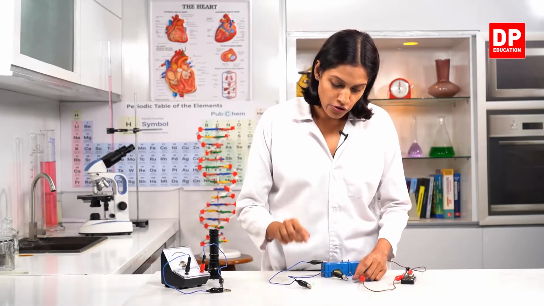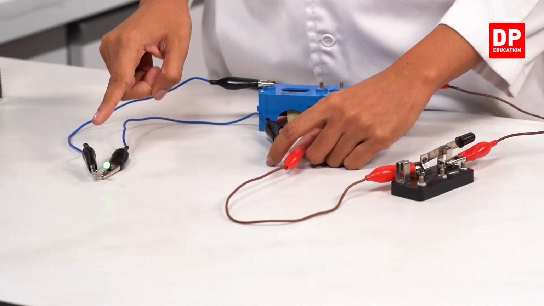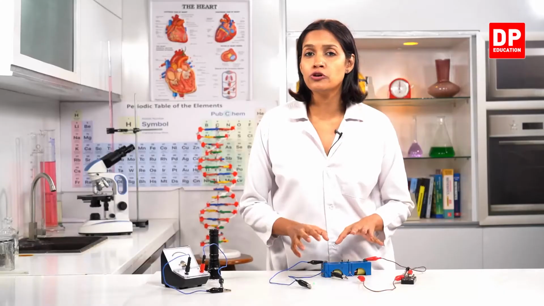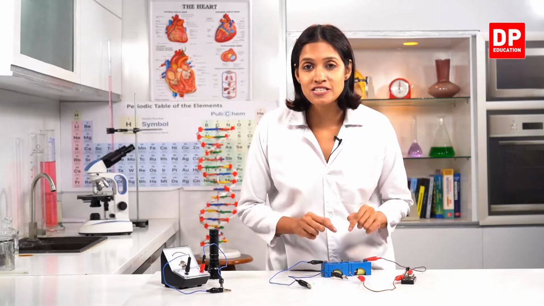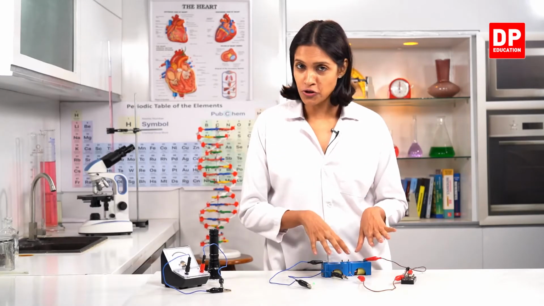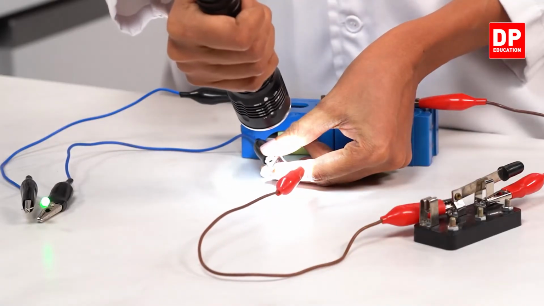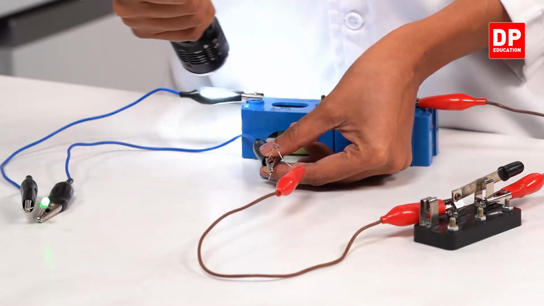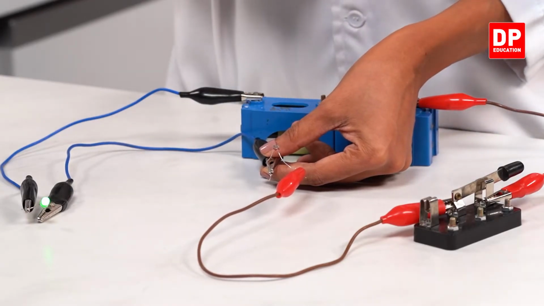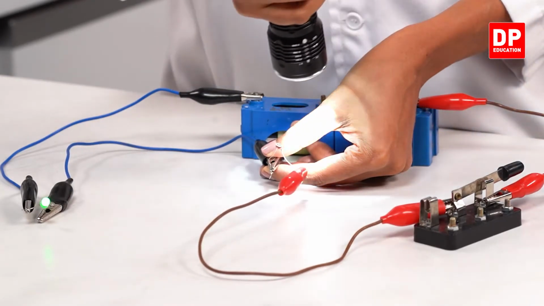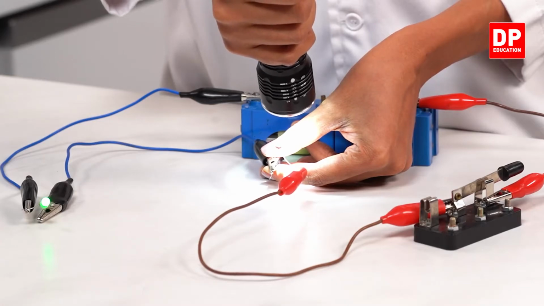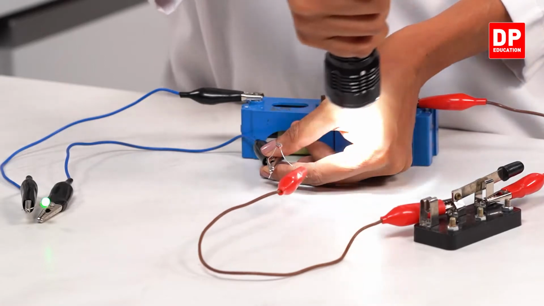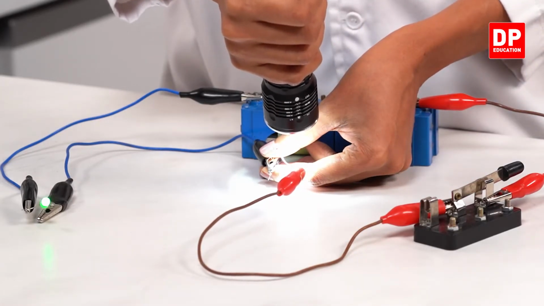Right. Now we are going to check what happens to the brightness of this LED with the change of resistance of this LDR. Now you all know that LDR can change its resistance with the amount of light that falls onto it, right? You can see the brightness of the bulb increases. Right. When I take it out again, it's the same brightness. Right. Now this time the brightness increases again. Right? You can see it clearly. Right, children?